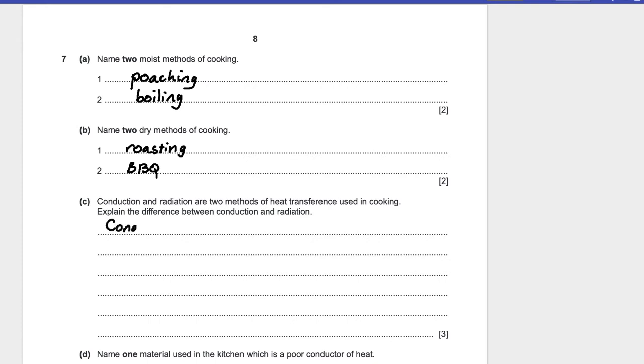Conduction and radiation are 2 methods of heat transference used in cooking. Explain the difference between conduction and radiation. In conduction, the heat travels through a medium, usually the metal tin that the roast chicken is being cooked in, or the glass dish for the macaroni cheese.